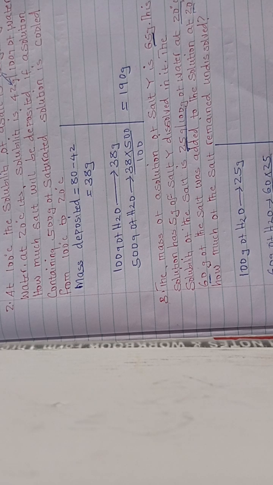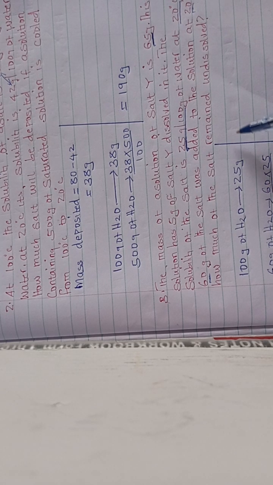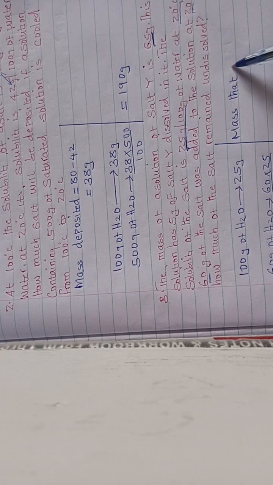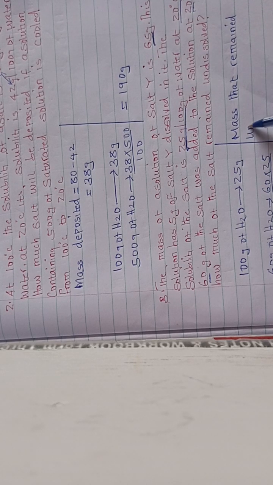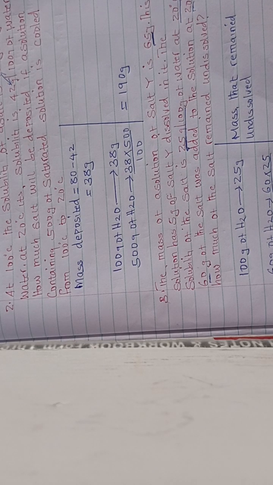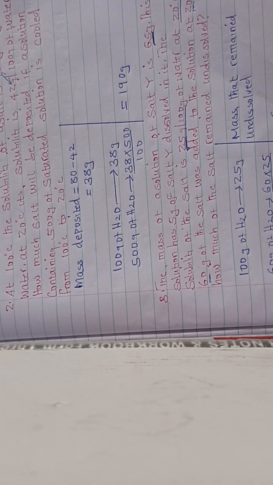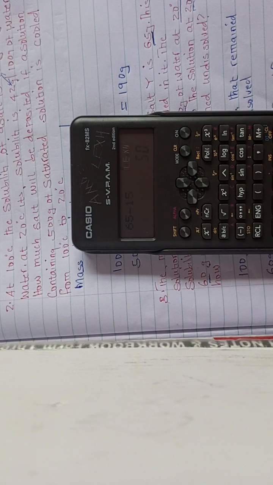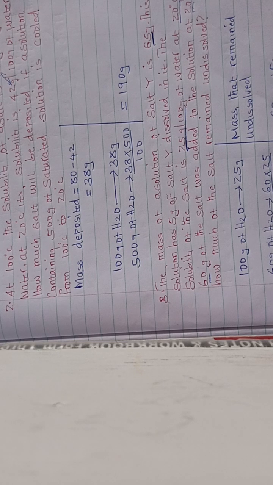So the mass that remained undissolved is 65 grams minus 15 grams, and this is giving us 50 grams.